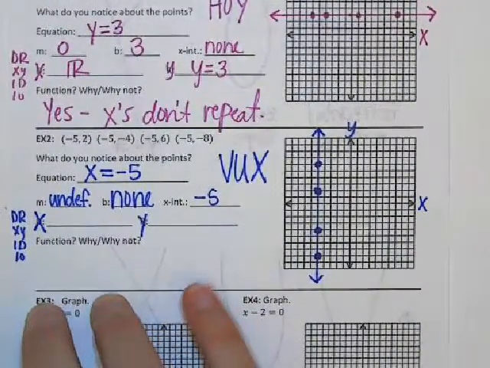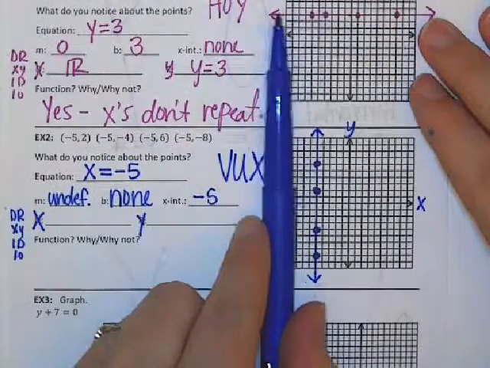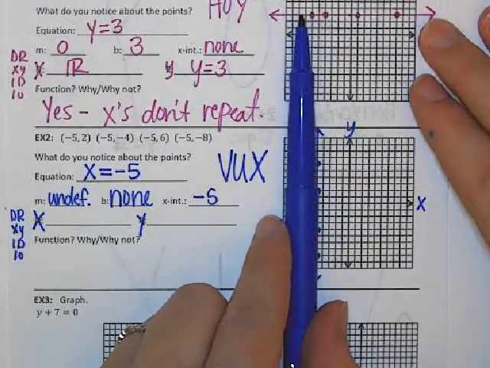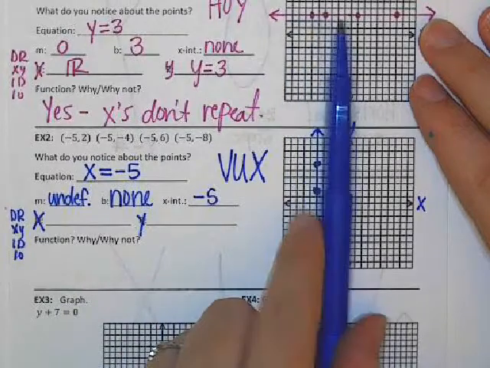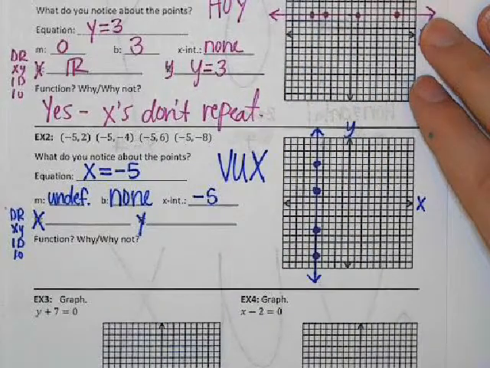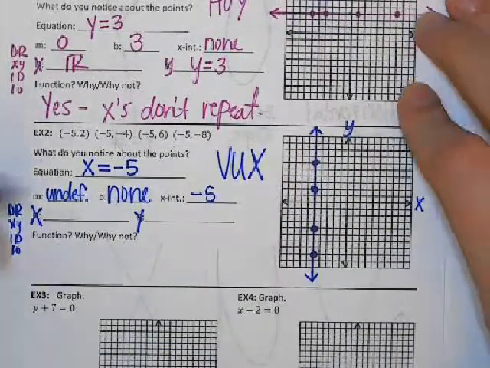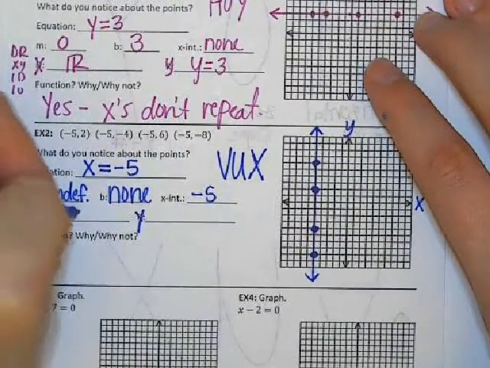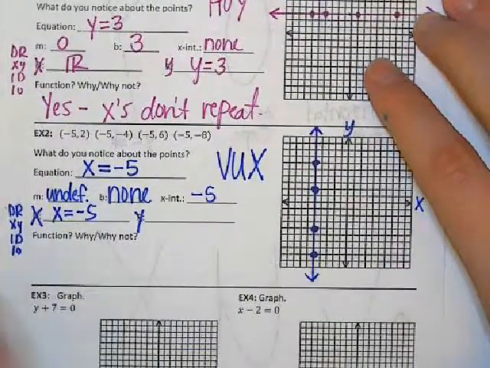My x's. So I'm going to read the book. What's the first thing I touch? -5. And then I touch it. That's the only thing I touch, is -5. So what's my domain? X equals -5. X equals -5. Always. Okay?